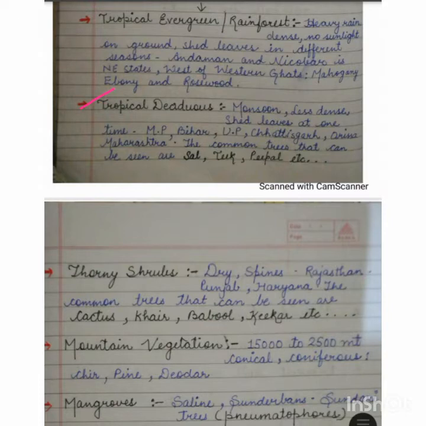The areas where they are found are most of the Ganga plains, the Shivalik ranges, the eastern slope of the Western Ghat, some parts of Odisha, Madhya Pradesh and Chhattisgarh, Jharkhand. The important trees of these forests are teak, sal, sandalwood, babool, peepal, neem and many more.